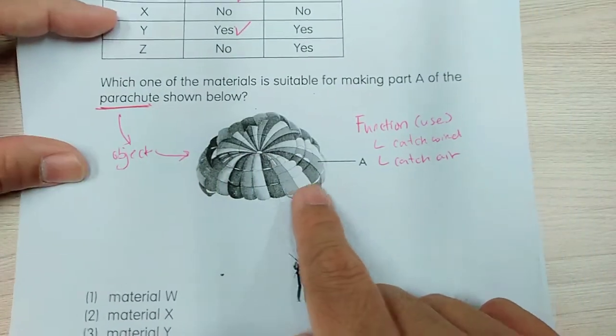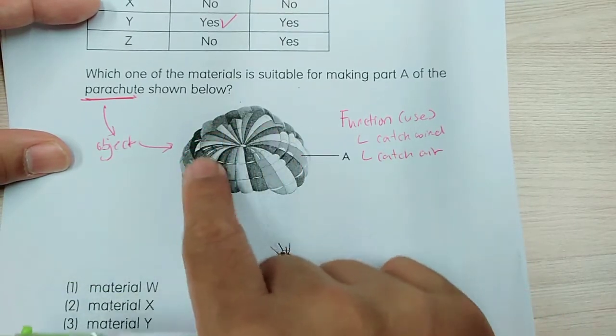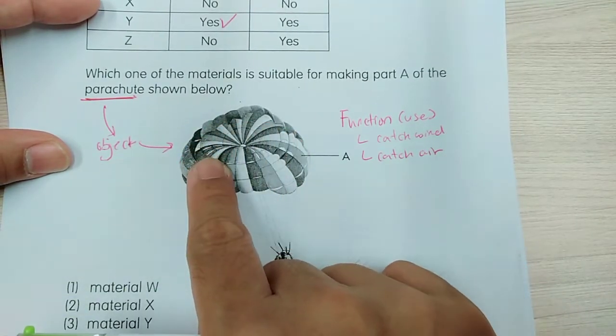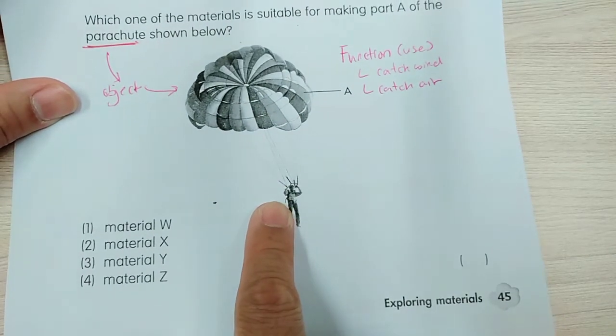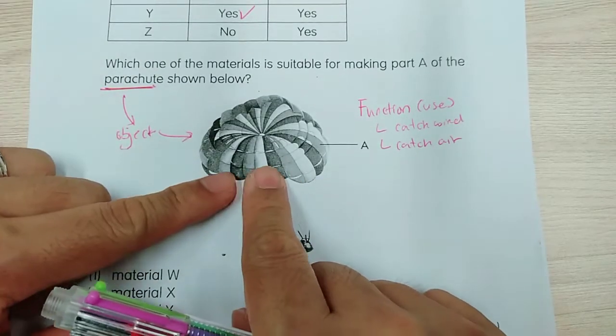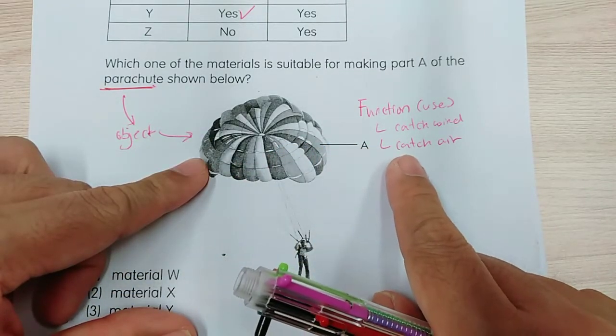Let's take a look at another part. This part needs to be able to catch wind. And for those who do not know, this material can be folded into a very small backpack that fits at the back of his bag when he is carrying it. So when he needs it, he pulls a string that will let this folded part unfurl. When it unfurls, it can catch wind.